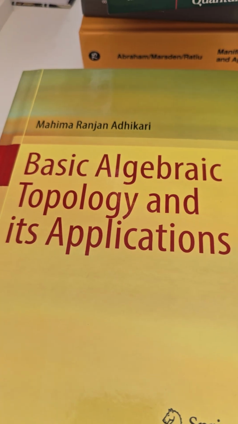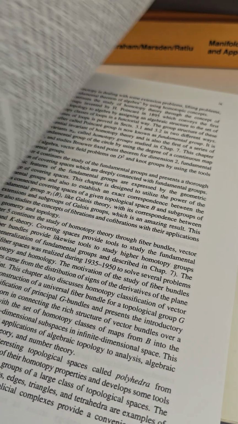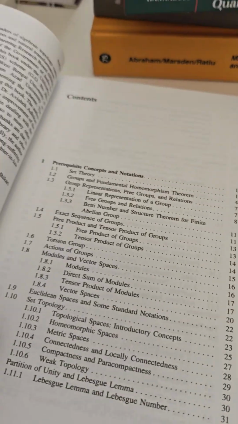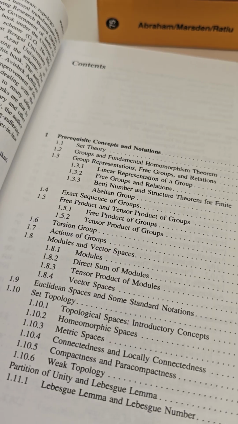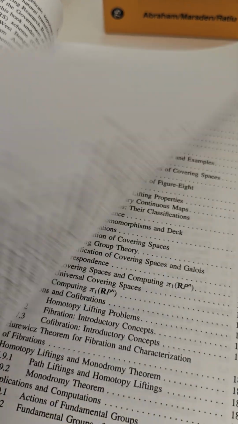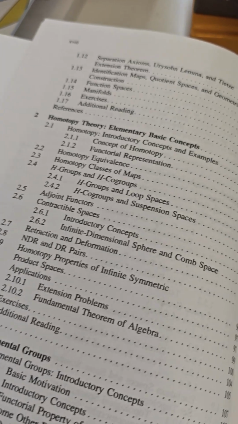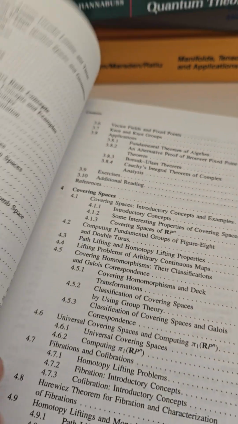Next, we have here Basic Algebraic Topology and its Applications by Mahima Ranjan Adhikari. Basic book on algebraic topology. So it starts with prerequisites. Prerequisites seem to be group theory, module theory, set topology. Then it starts off doing homotopy theory, elementary basic concepts, the fundamental groups, covering spaces.